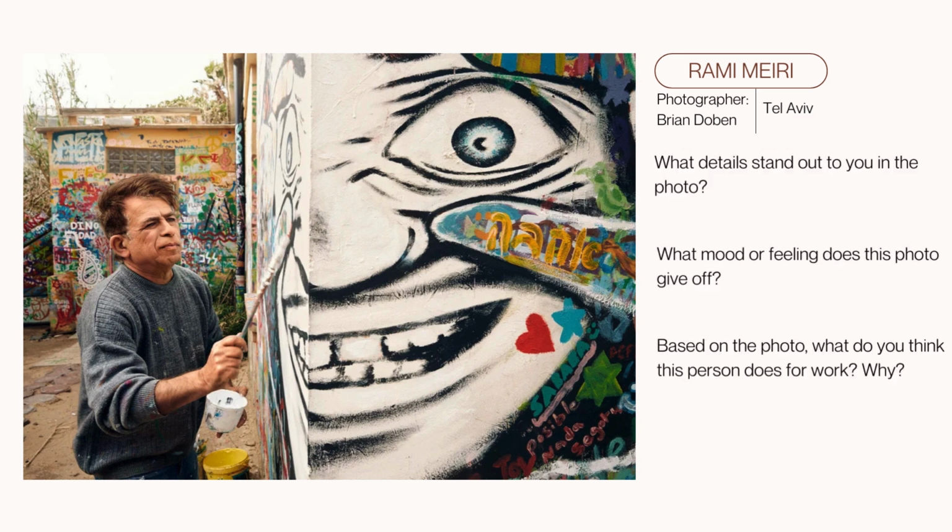So let's start off. I have this little activity. I know we're one-on-one, so I'm just going to have you do this by yourself. First step, we see this photo. I want you to take it in. Take a look at the subject, the setting, the surroundings. And then ask yourselves: what details stand out to you in this photo?